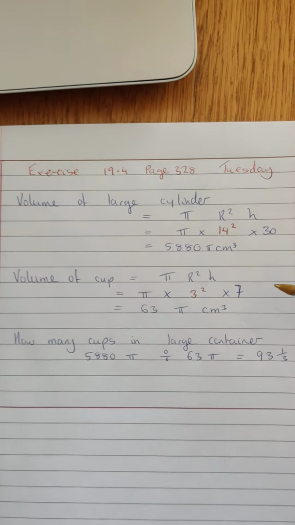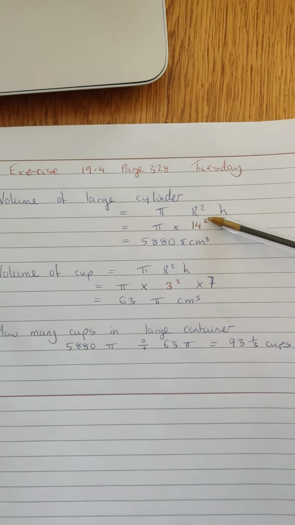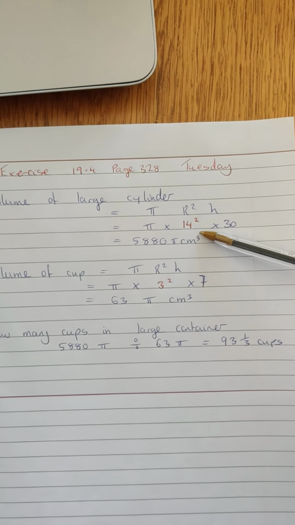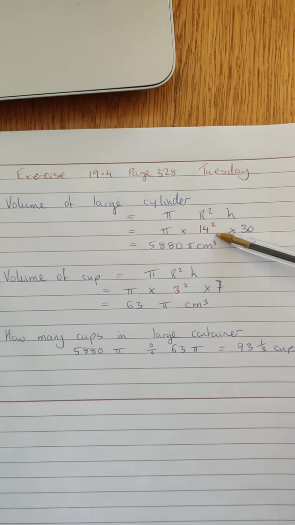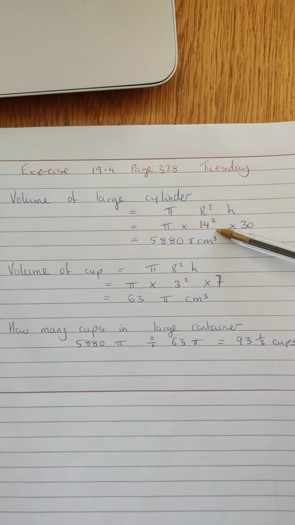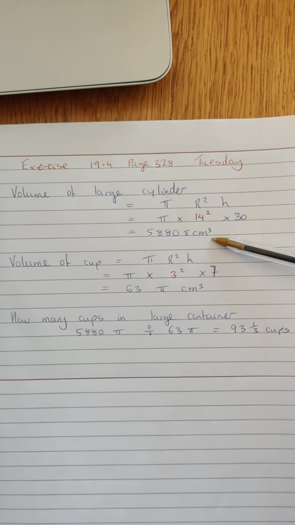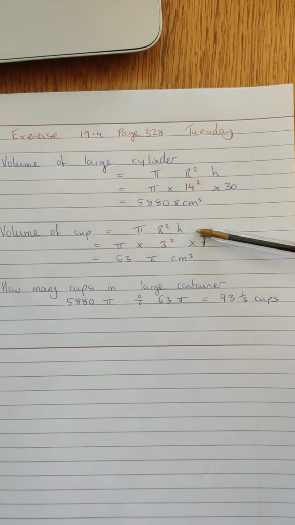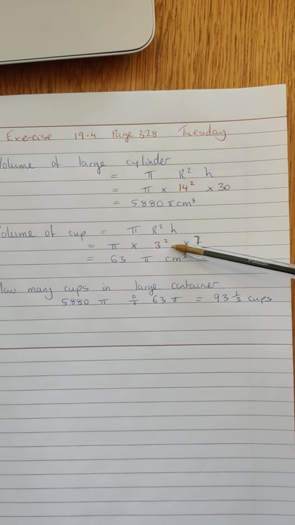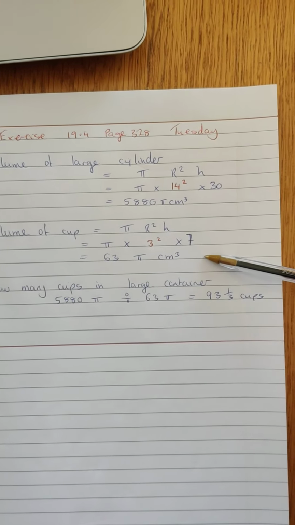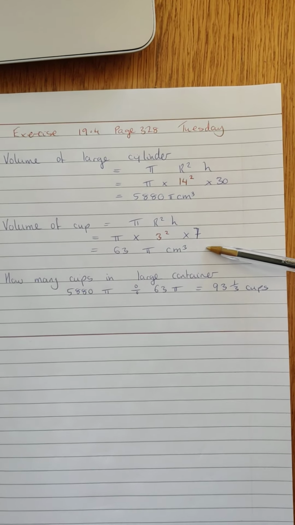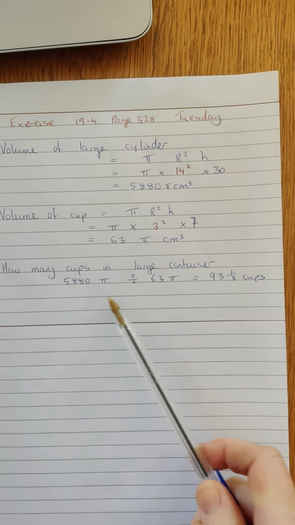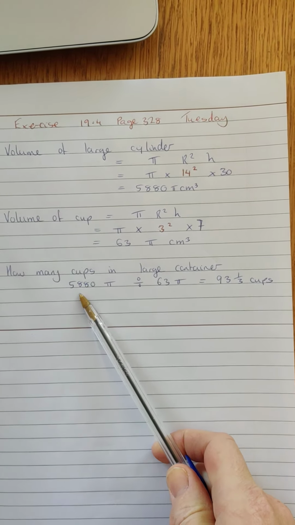So the volume of the large cylinder is pi r squared h. The radius is 14. Be careful because you are given the diameter in the question. So that gives you this answer. The volume of a cup is pi r squared h because that's cylindrical as well. Again, be careful not to put in the diameter. And then how many cups were in the large container? Well, it's the large container volume divided by the volume of the little one, which gave you 93 1/3 cups.